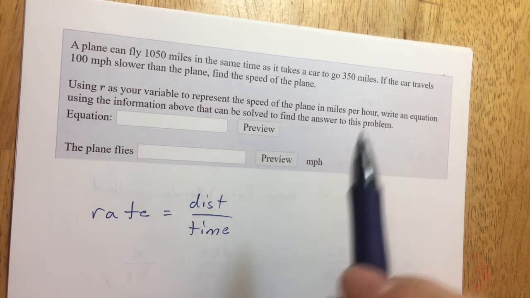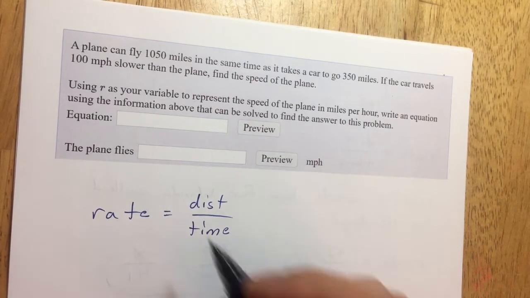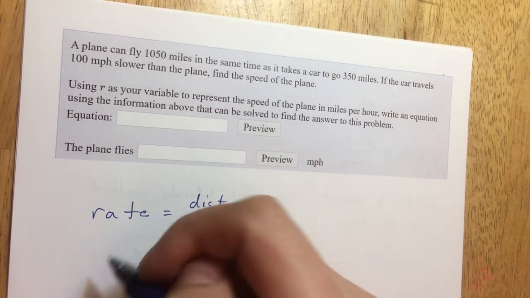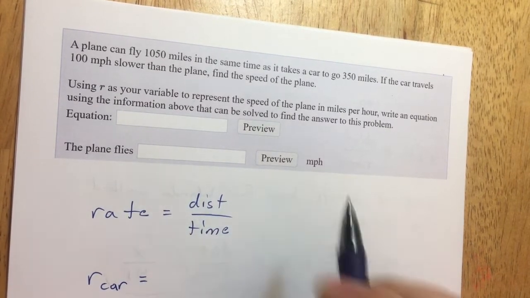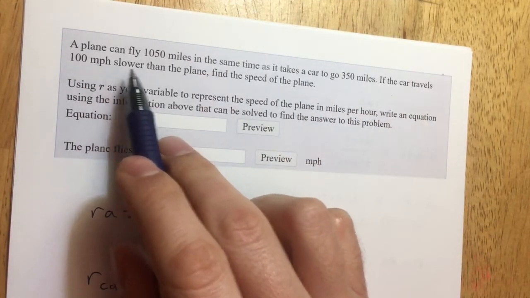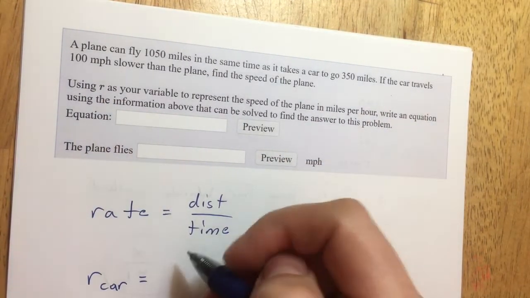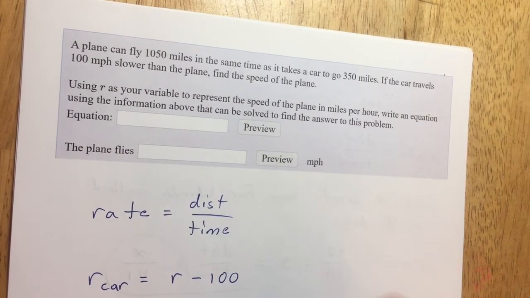I think we can figure out the rate at which the car travels easily enough. It says the car travels 100 miles per hour slower than the plane. So the rate of the car is the rate of the plane minus 100. So we have that.